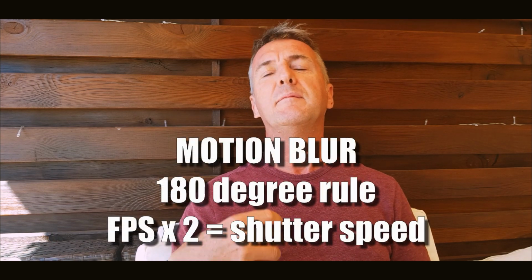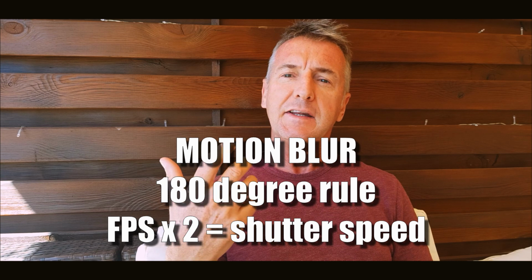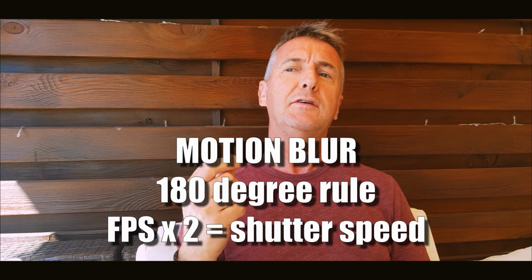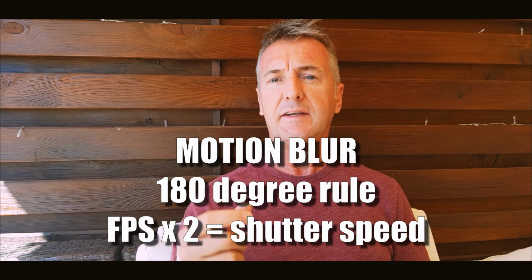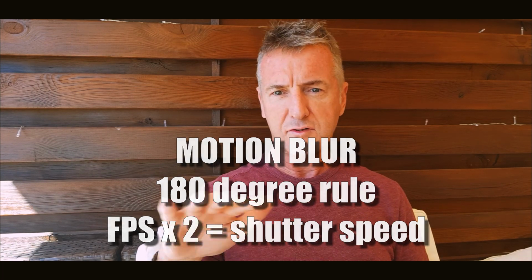Okay, so why do we need filters? When do we need them and how do we use them? The main reason for using filters is to get the 180-degree rule so that we can get the right motion blur in your video. The 180-degree rule is basically you use your frame rate, whatever that is at, and then you double that, you get your shutter speed, and that will create your nice motion blur.